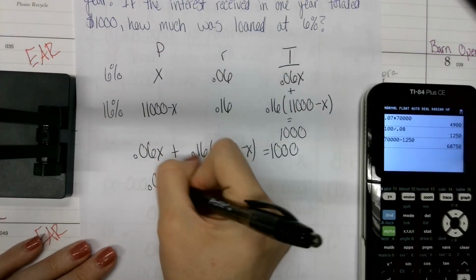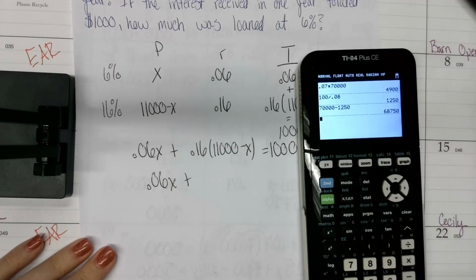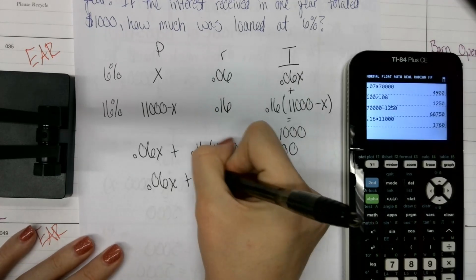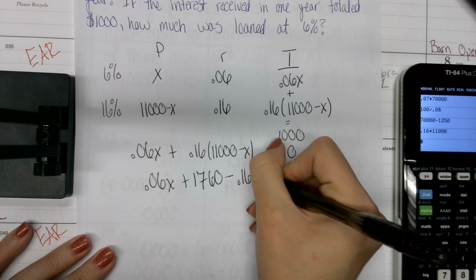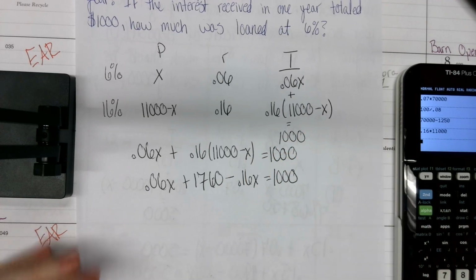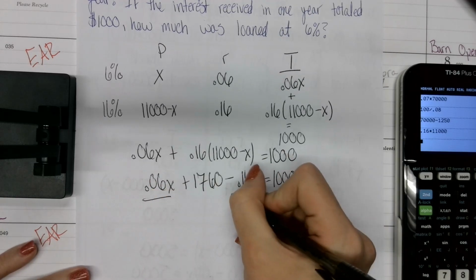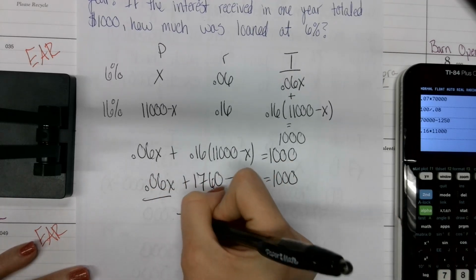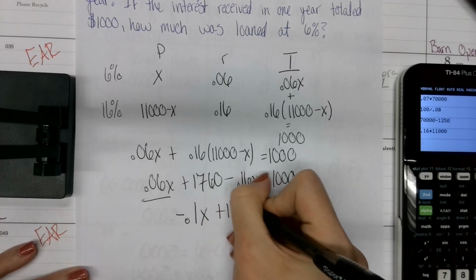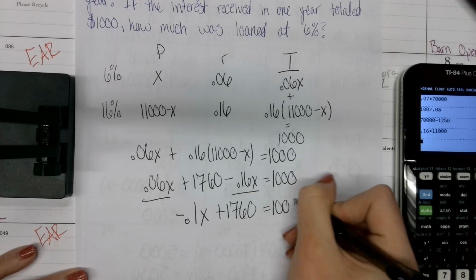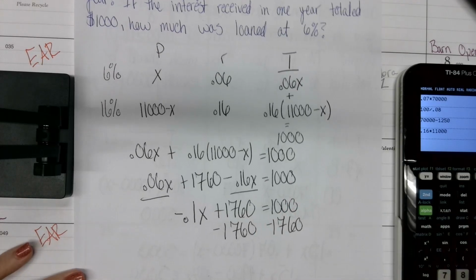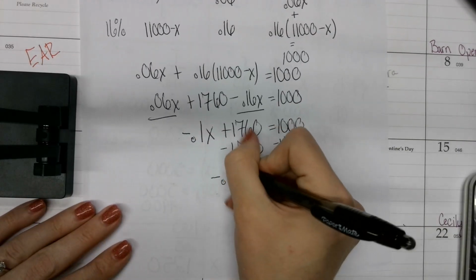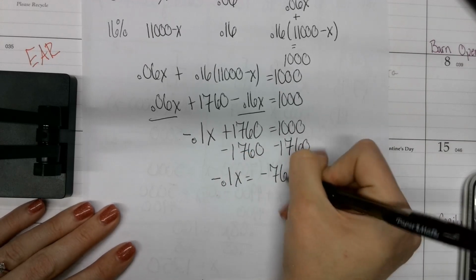So this just comes down 0.06X plus, I need to know what 0.16 times 11,000 is, so 1,760, subtract 0.16X equals 1,000. Now I'm going to combine 0.06X and negative 0.16X to get negative 0.1X. When we subtract our 1,760 from both sides, we're going to end up with a negative number. So we have negative 0.1X equals negative 760.